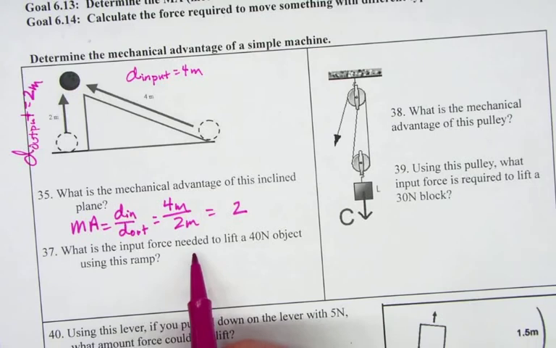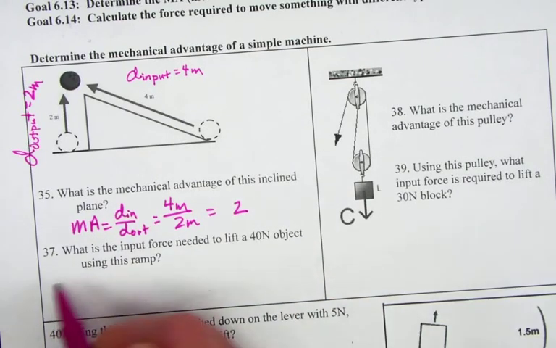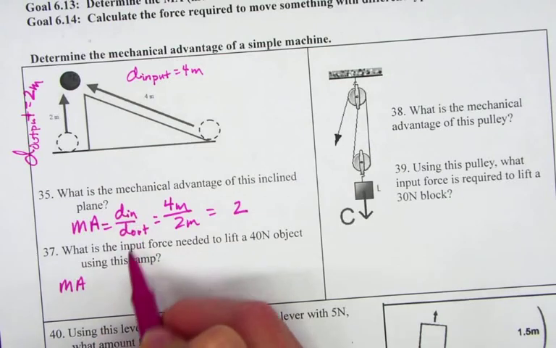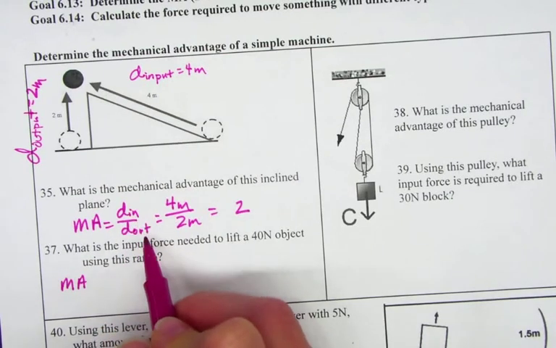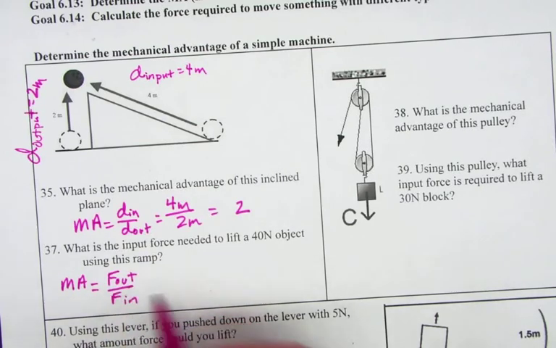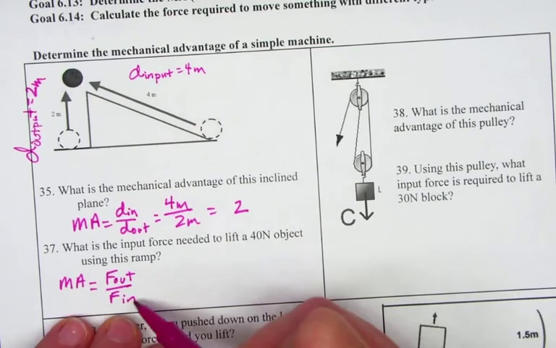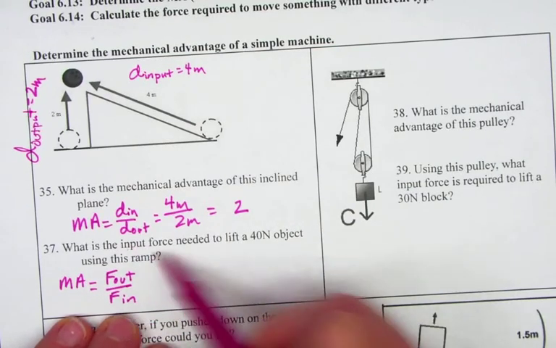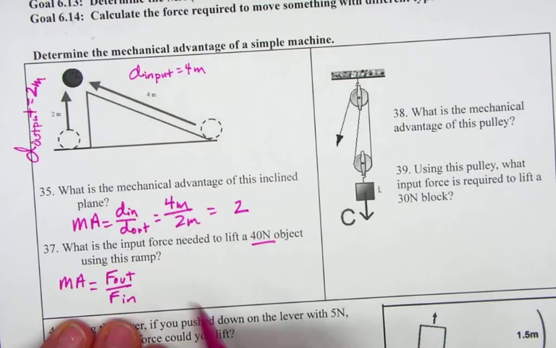Then it wants to know the input force needed. Well, we know that mechanical advantage, not only does it equal the input distance over the output distance, it's also equal to the output force divided by the input force. Okay, now we're the input force, and so this force here must be the output.